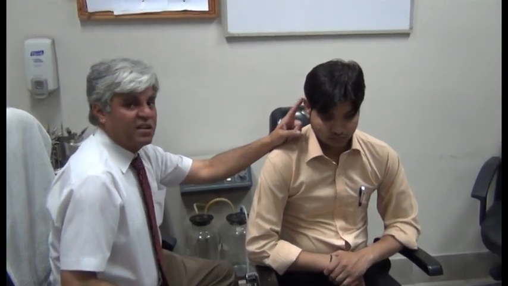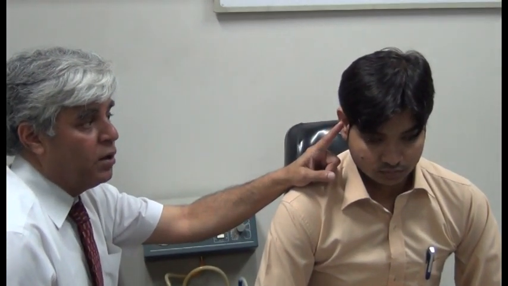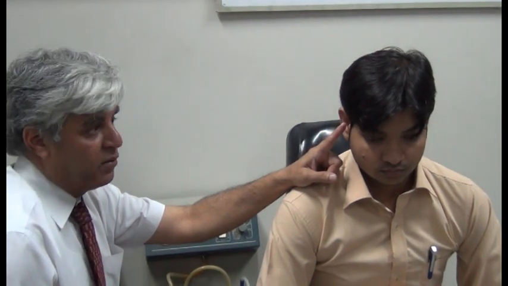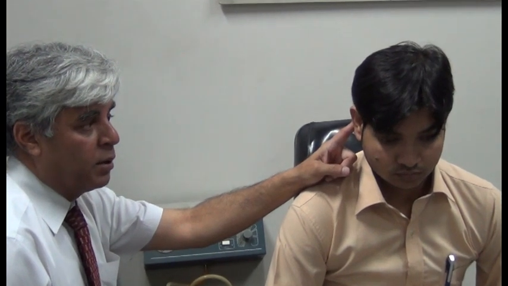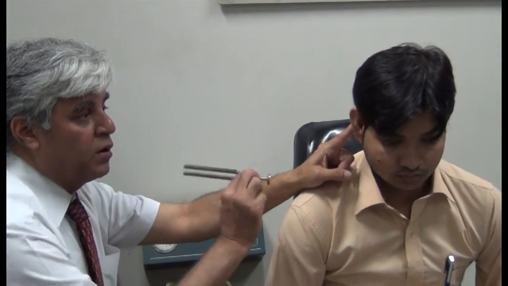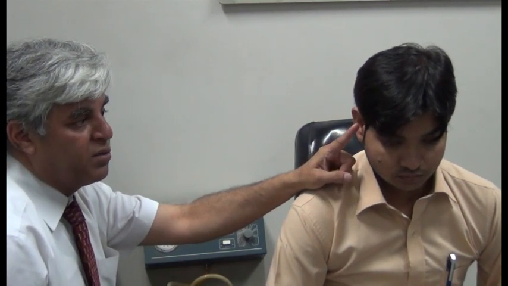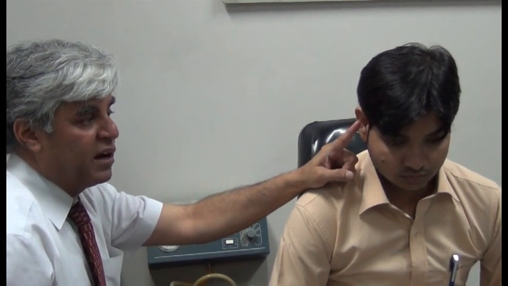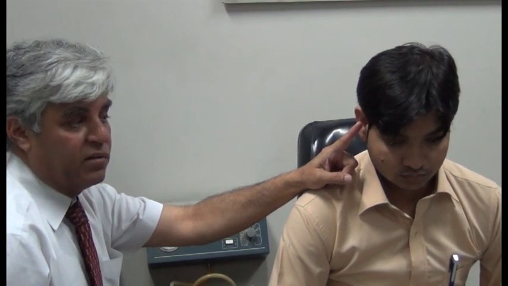That means air conduction is better than bone conduction. So either patient has got a normal hearing or a sensorineural deafness, and we call it Rinne positive. However, if the patient can hear better on the back of the pinna where we put it on the mastoid like that, that means bone conduction is better than air conduction. So if bone conduction is better than air conduction, we call it Rinne negative, and that means patient has got a conductive deafness.